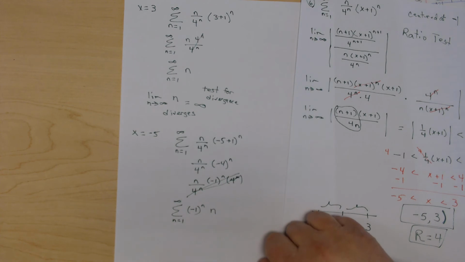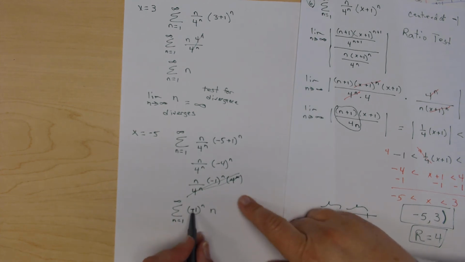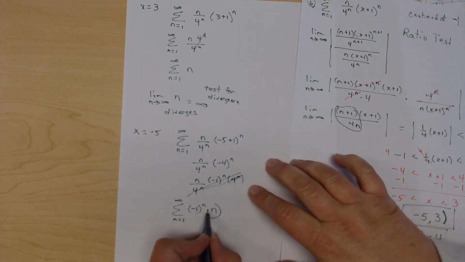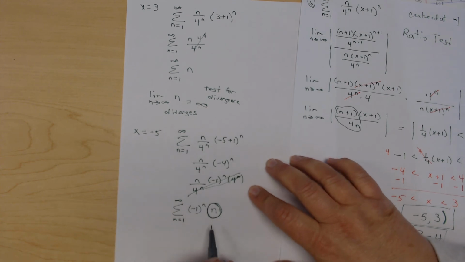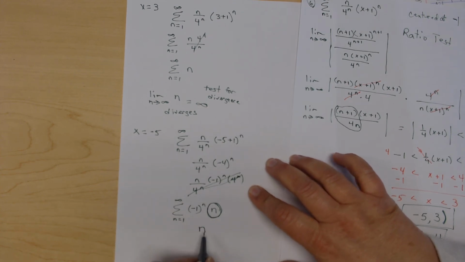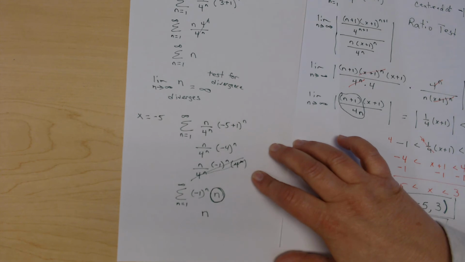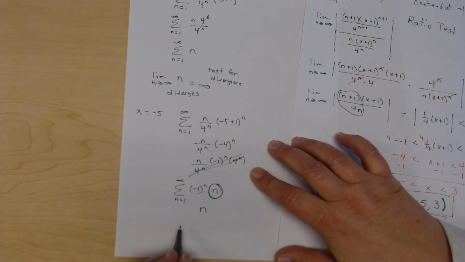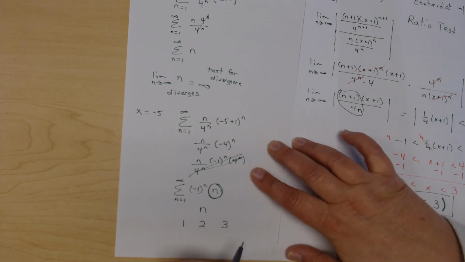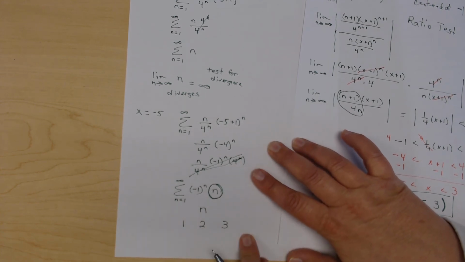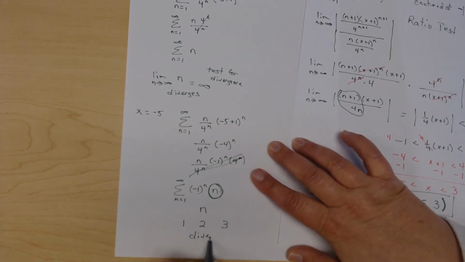So what is going to happen here? I can do the alternating series test. I just focus in on this guy, right? And remember, my terms are supposed to always be decreasing. But if I do 1, and then I do 2, and then I do 3, they're doing the exact opposite. They're increasing. So this diverges.